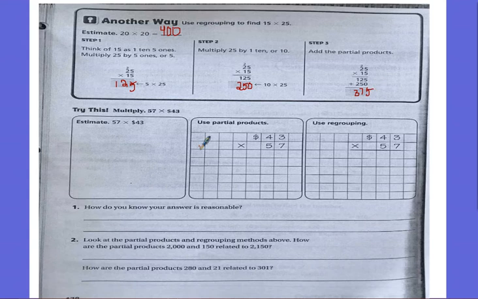Alright, so let's try this. Estimate 57 times 43. So I'm going to estimate 57 to 60, times 43, which I'm going to estimate to 40. 6 times 4 is 24, and add my 0 behind it. That's an ugly number, but your answer is going to be 2,400 for an estimate.